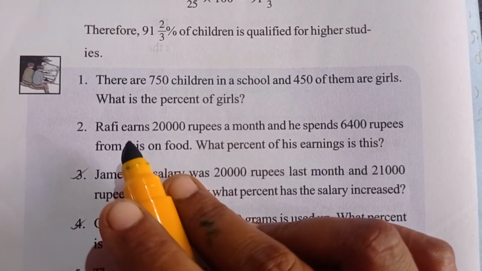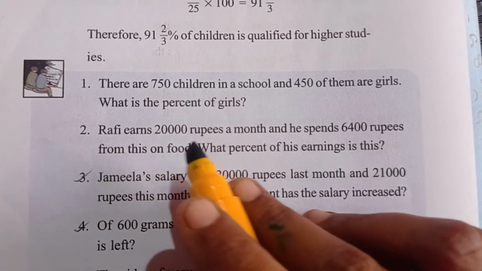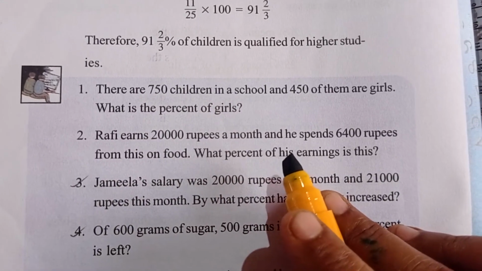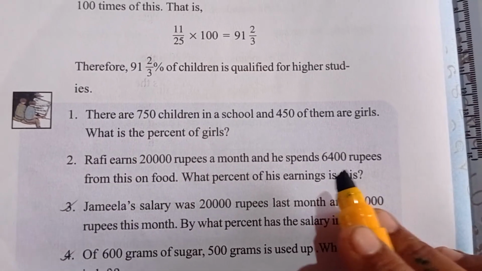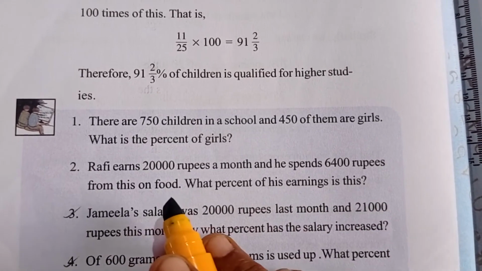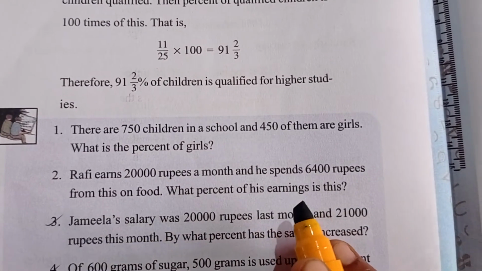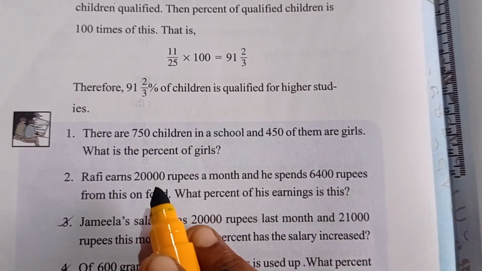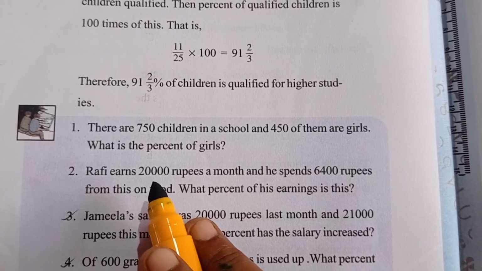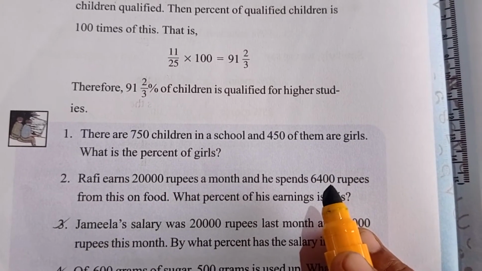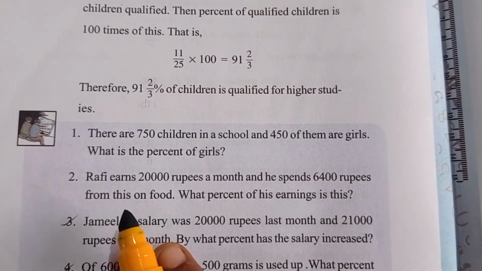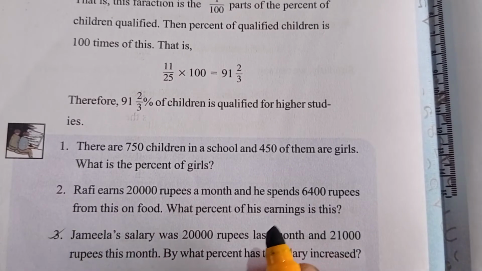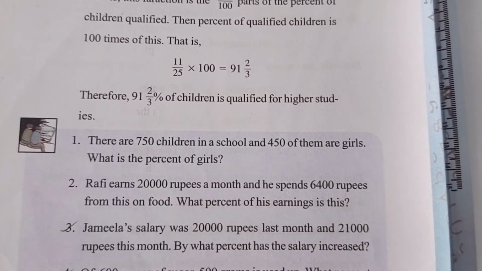Second question. Rafi earns 20,000 rupees a month and he spends 6,400 rupees from this on food. What percent of his earnings is this? Then the earnings in a month is 20,000. From this, 6,400 rupees is spent on food. Then what percent of these earnings is this?